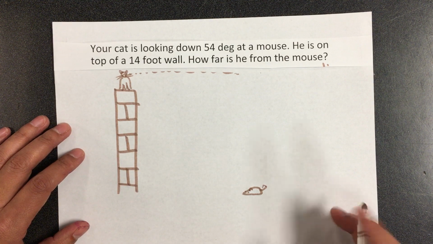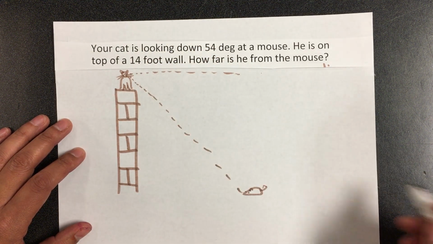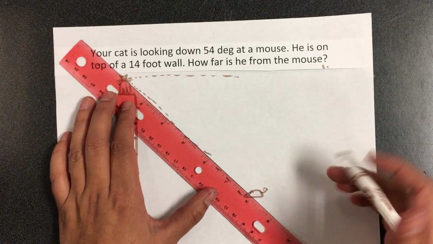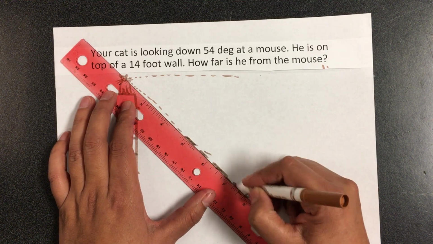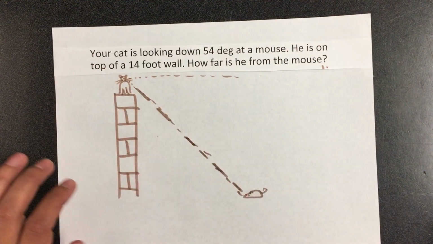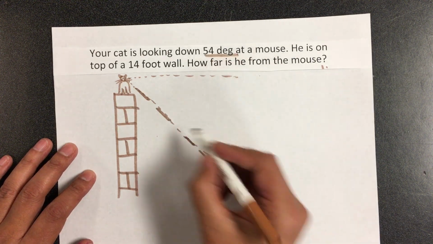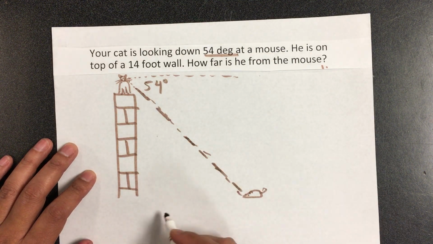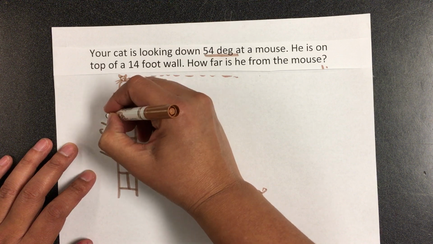But then he's looking down at the mouse at a 54 degree angle. So this is 54 degrees. And the wall is 14 feet tall.